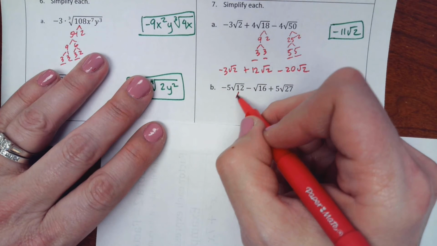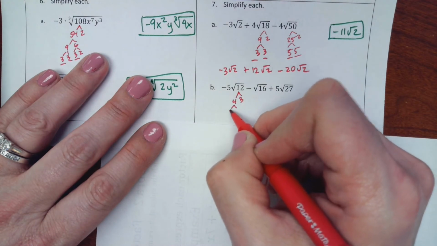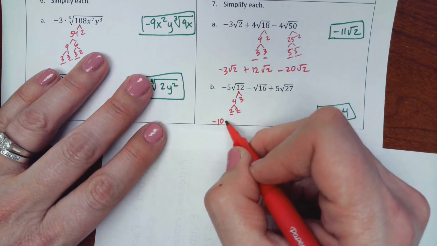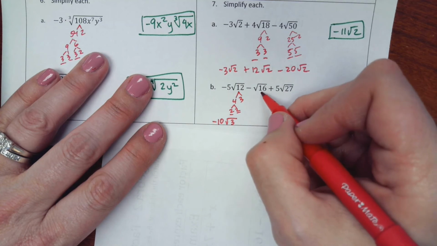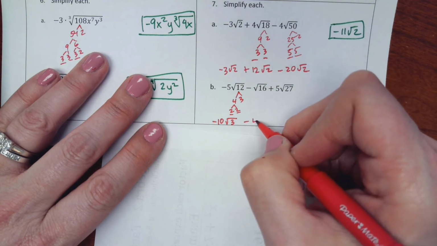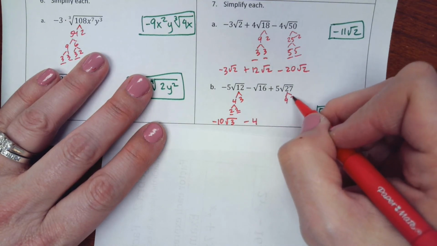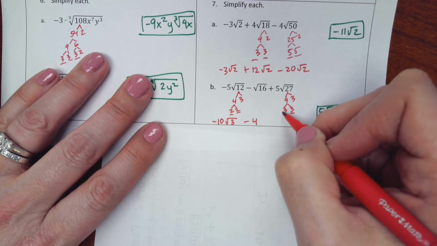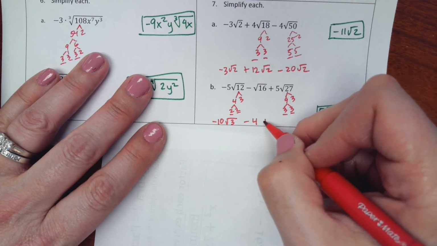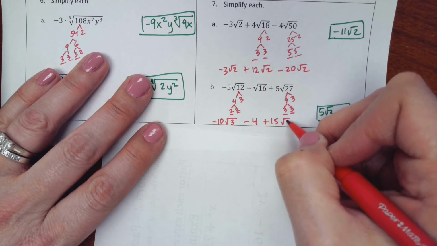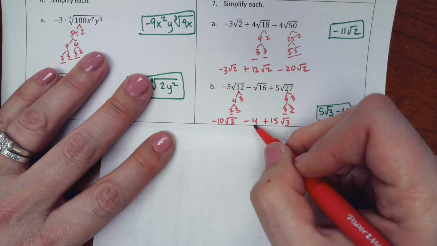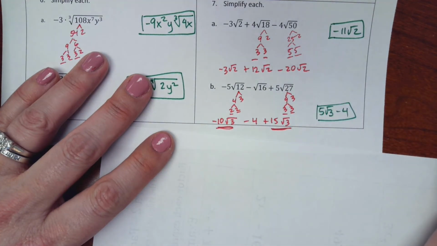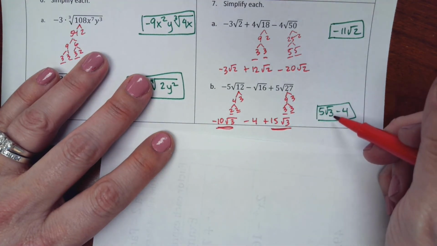Down here, 12 is 4 times 3, and this is 2 and 2, so I'm bringing out a 2. 2 times negative 5 is negative 10. Leave a 3 inside. Square 16, I don't need to break down, that's just a 4. 27 is 9 times 3, and then 3 and 3. So I'm looking for a square root, so a 3 comes out. 3 times 5 is 15, leaves a 3 inside. So this negative 4 is going to stay, and I can put these two things together. So negative 10 plus 15 is 5 radical 3.